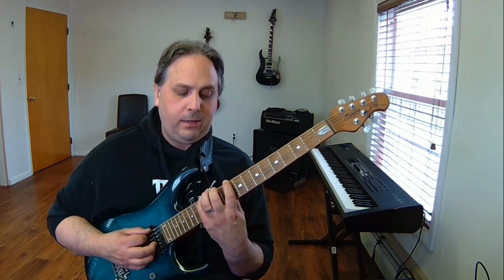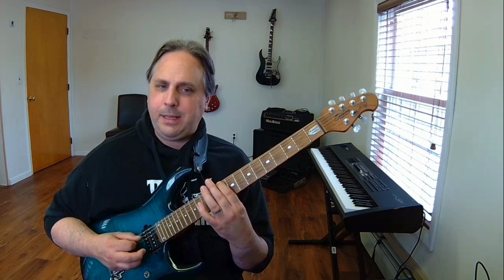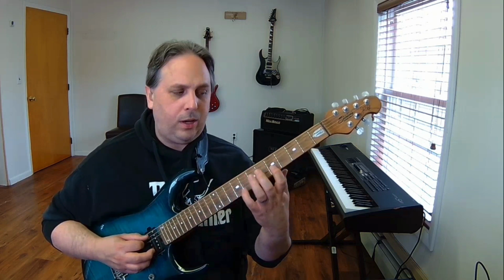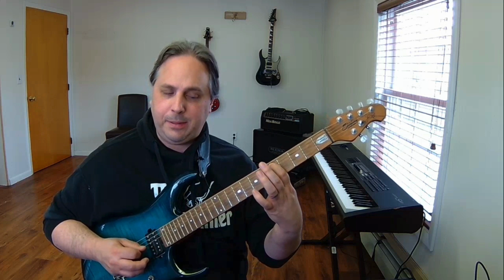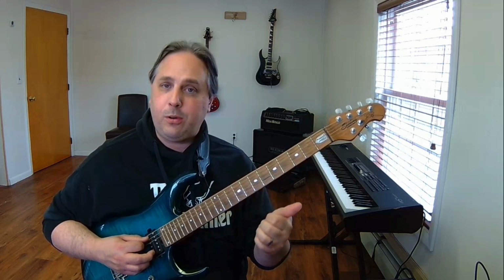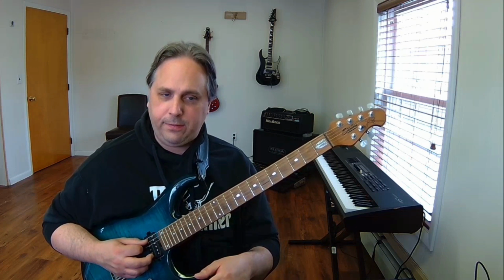So now, I could start on this D right here, on the 6th string, but I'm not going to do that because, again, it's kind of high, right? So I'm going to start on the 5th string. I'm going to start on this D, on the 5th fret, 5th string. So whole, whole, half, whole, whole, whole, half.